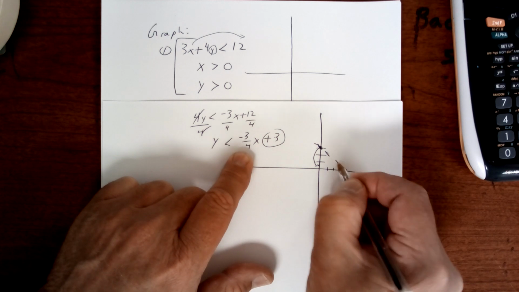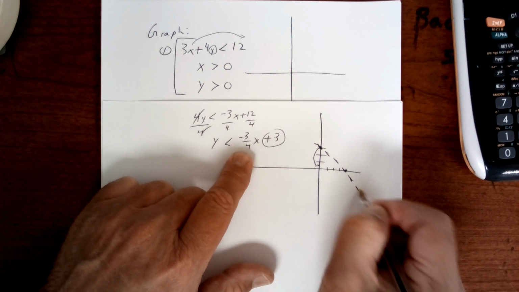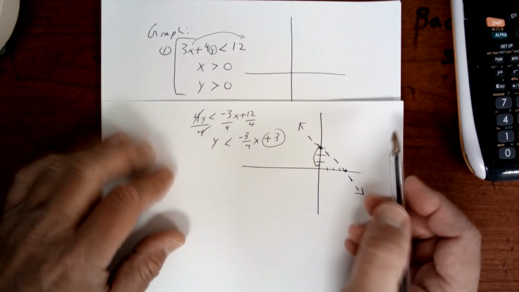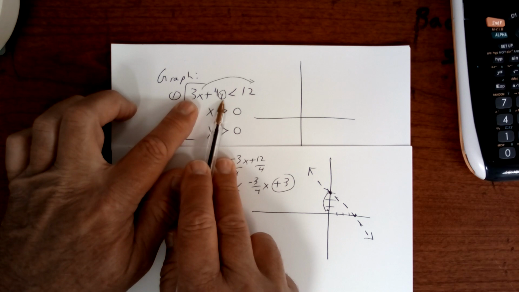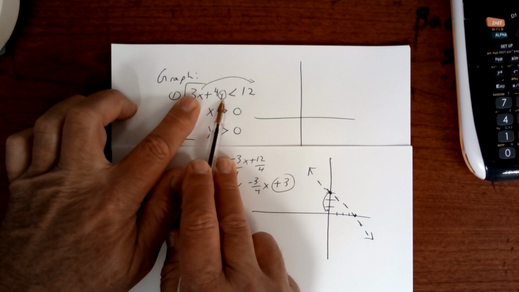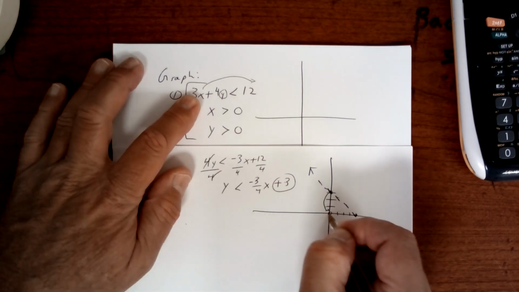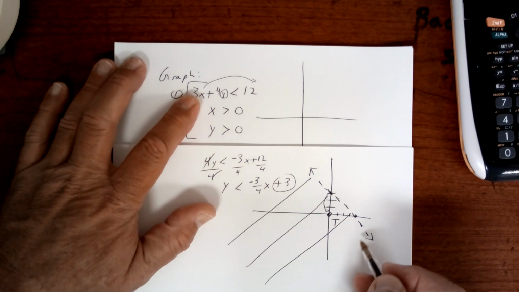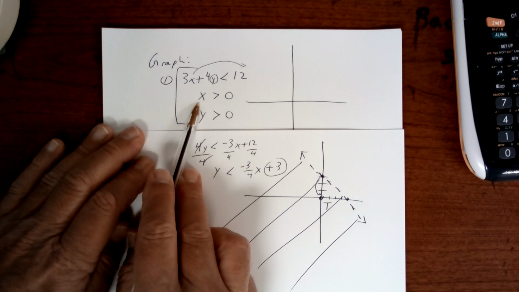And then you got to use a test point. I'm going to use 0, 0. So if I put 0 here and 0 here, I get 0 is less than 12, and that's true. So I'm going to color this side. Okay, watch again. This one is x is greater than 0.